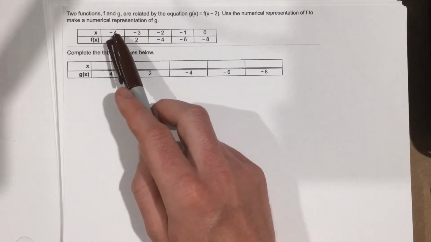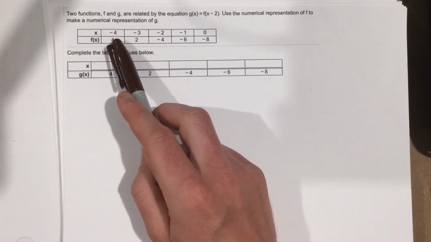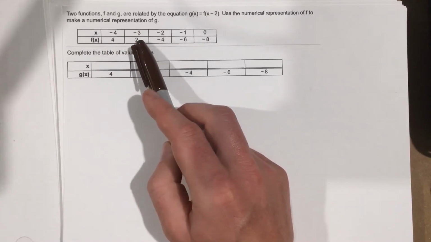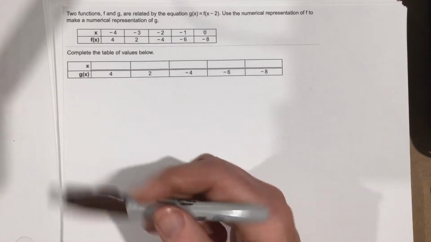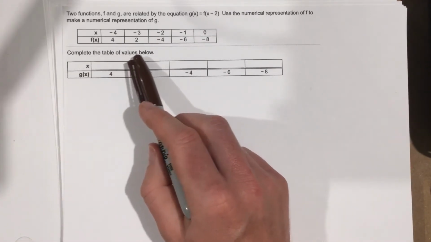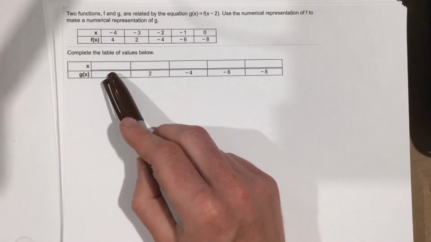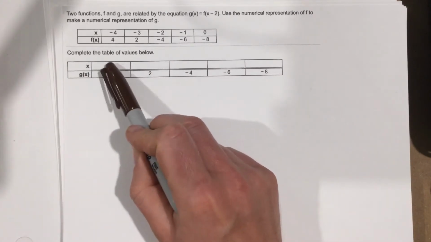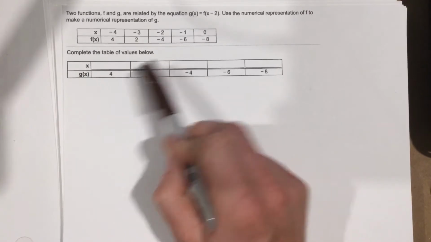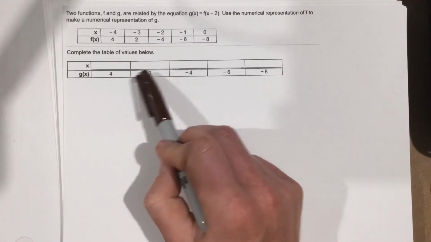We can see that when we input x of negative 4, we get 4 for f of x. Negative 3, we get 2. Negative 2, we get negative 4, so on and so forth. It says complete the table of values below. It's giving us the output of g of x, and it's asking what was the input for x to get the output that we got here for g of x.